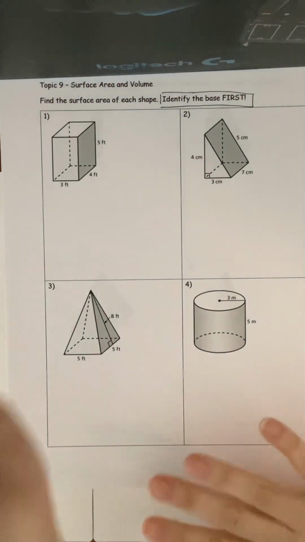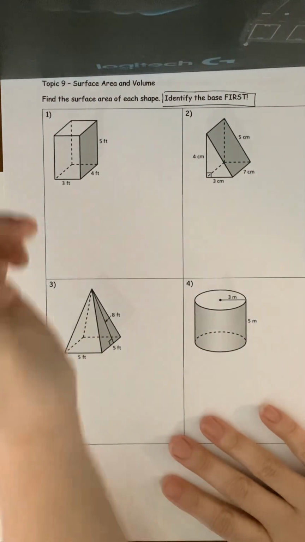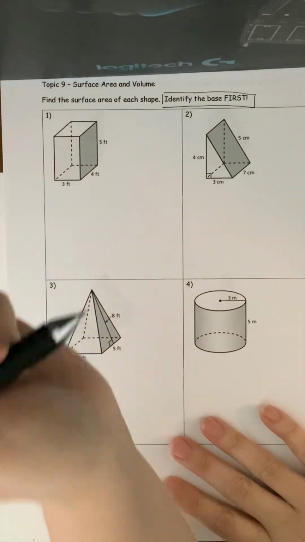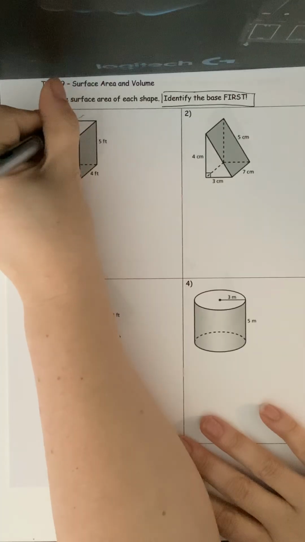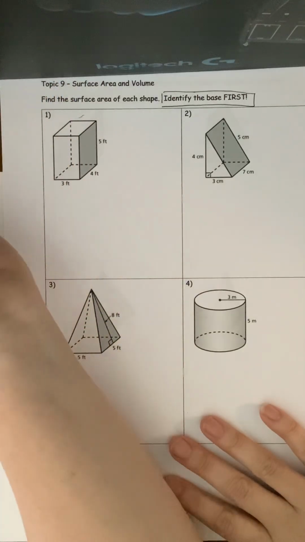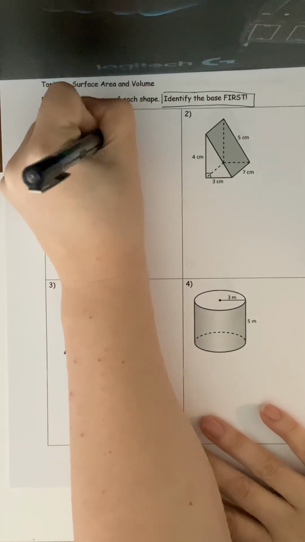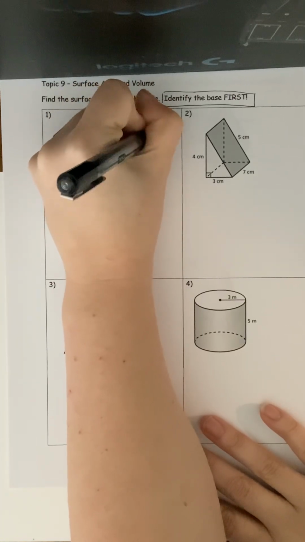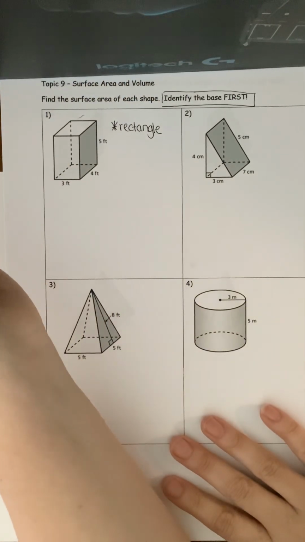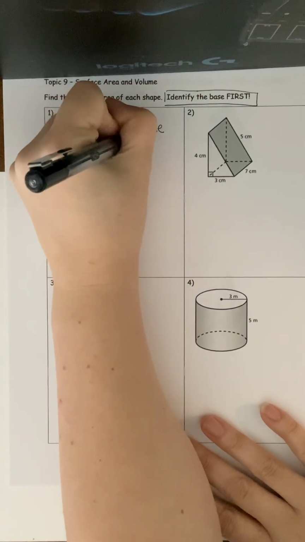So we need to do that. The base for this one is going to be this up here and this down here, so it's going to be a rectangle. So this is our base, a rectangle. It has 4 sides, obviously.